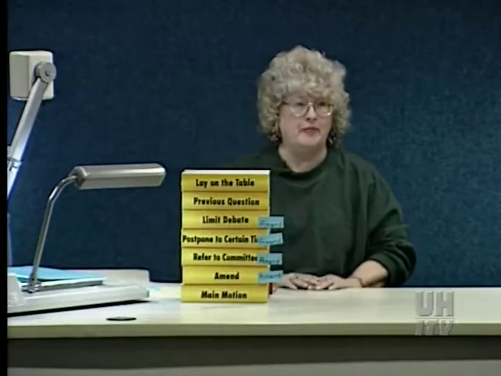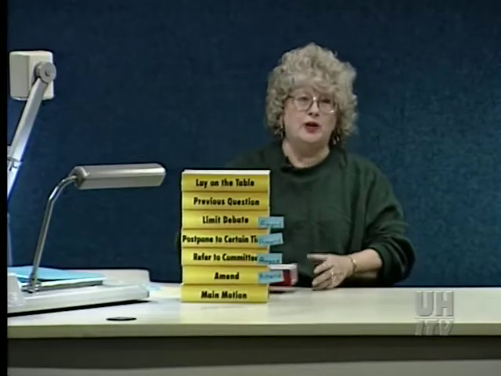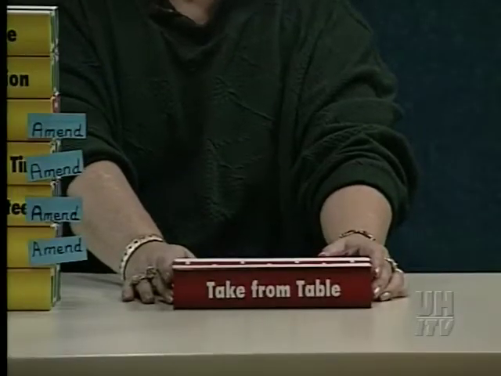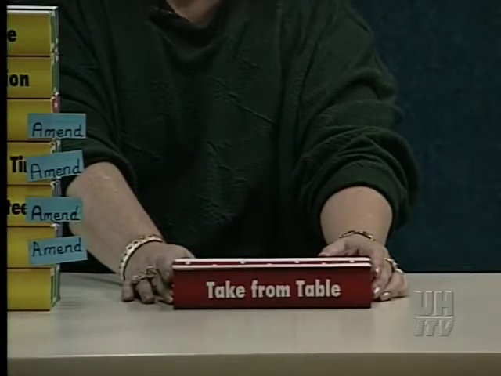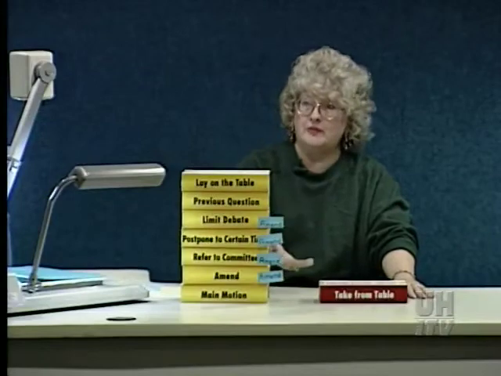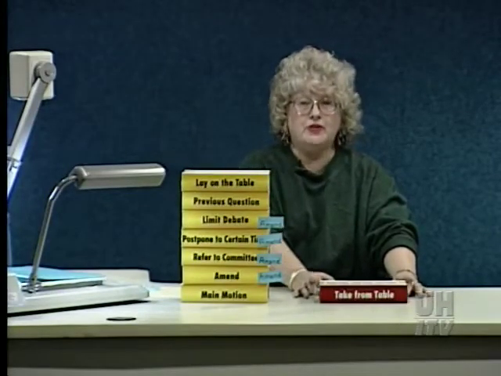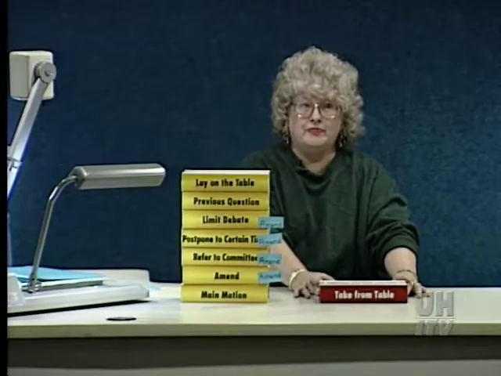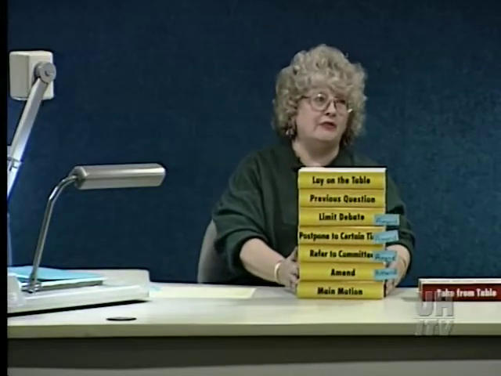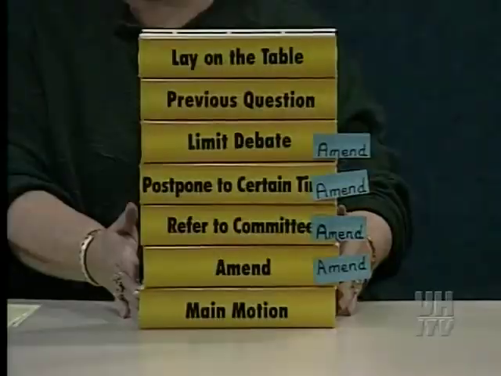It may never come back. If we put it on the table and no one ever moves to take it from the table, it won't come back. But if we, later the same day or later in the same convention or at next week's meeting, whatever, move to take it from the table, then it's all back on the floor again in that original package. And that's why the secretary needs to be taking really good minutes.